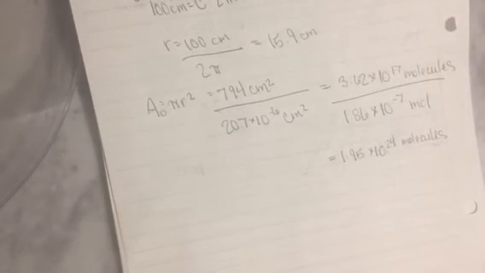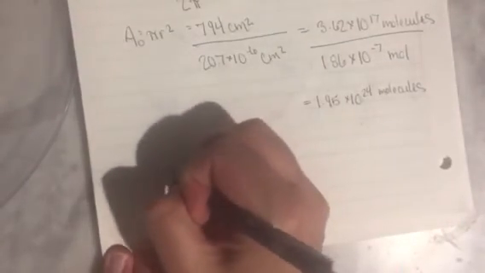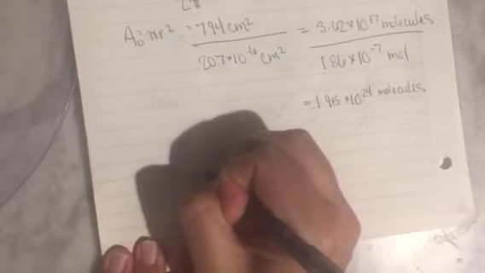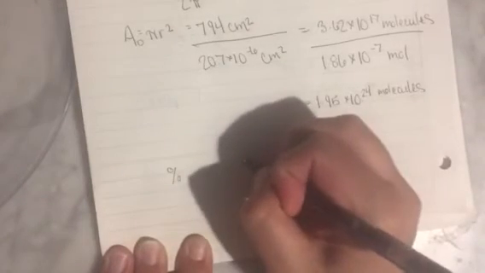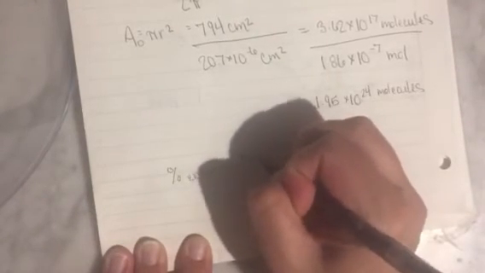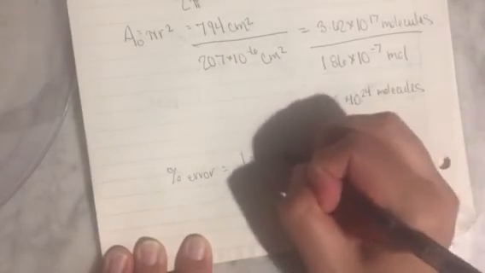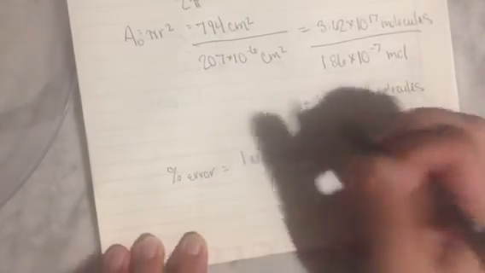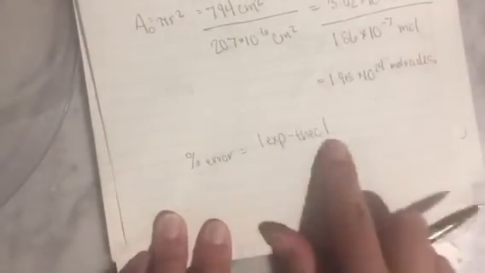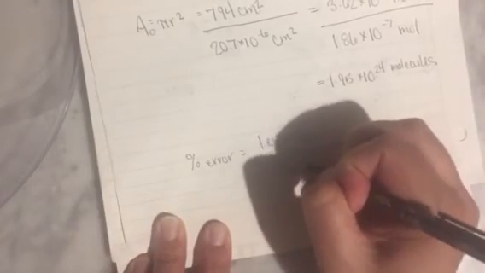If we figure out our percent error, it's always what you determine experimentally, the difference between that and the theoretical, or actual, value, the absolute value of the difference between those two divided by the theoretical.